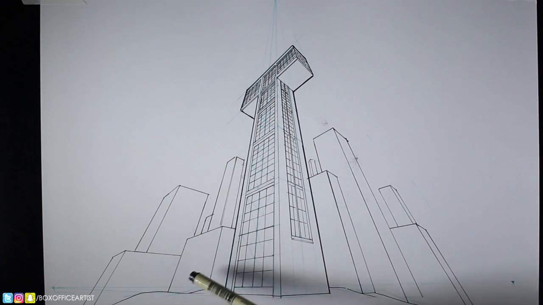So if you guys wanted to go ahead and finish these buildings, please do. Please be my guest. Yeah, that's how it is. So that's simple 3-point perspective. I hope you guys learned something. All right, and yeah, we'll go from there.